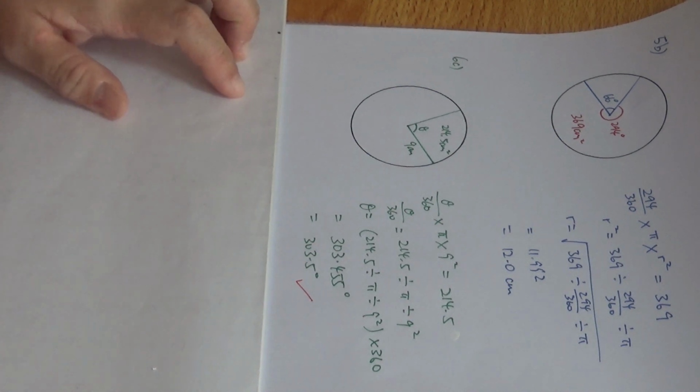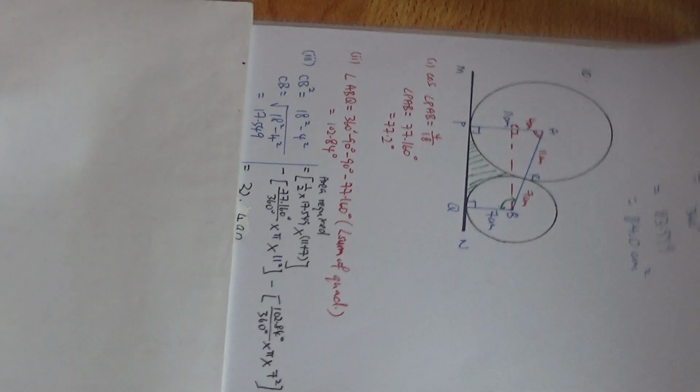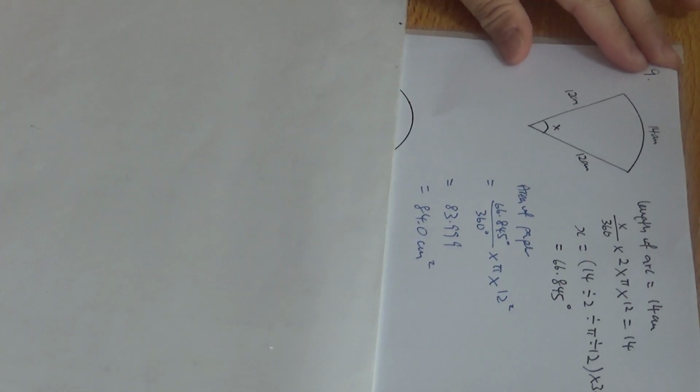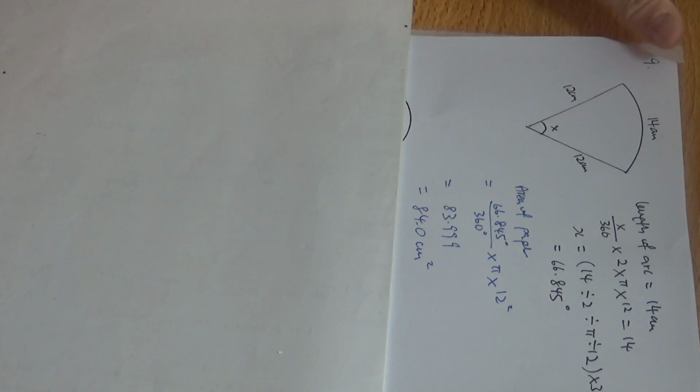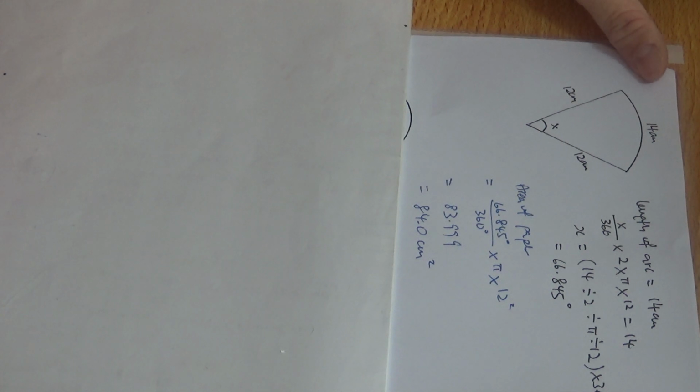Alright, question 6C. Now we are moving on to question number 9. Let's take a look at question number 9. Now question number 9 is quite similar to our exercise 8A question, but this time around they're asking for area. During an art lesson, students are required to make a shape in the form of a sector of a circle of radius 12 cm. If the perimeter of the shape is 38 cm, find the area of the paper used in making the shape.